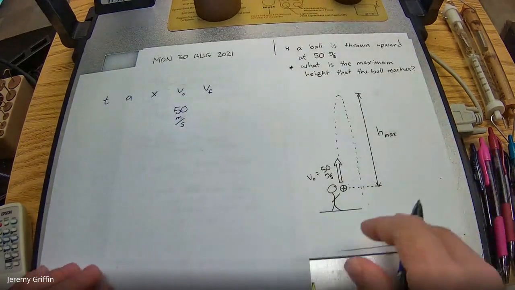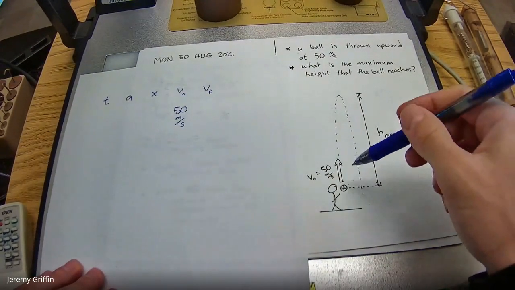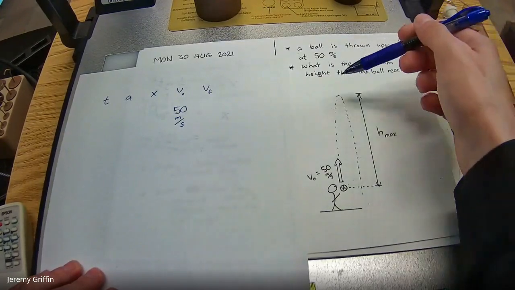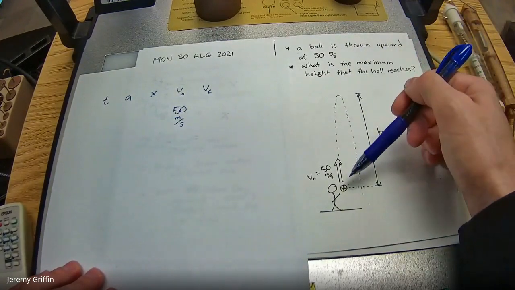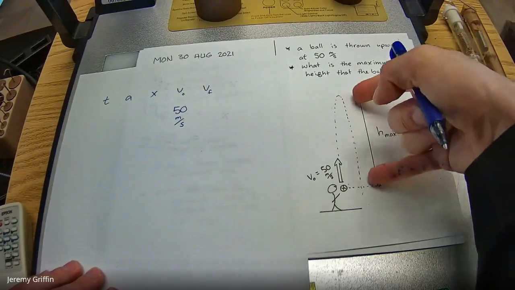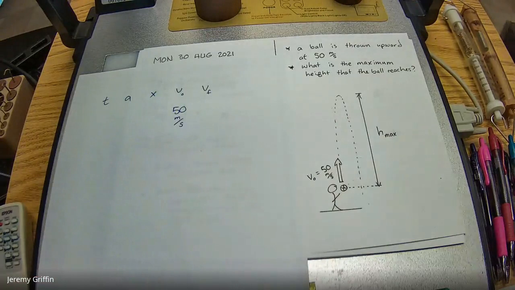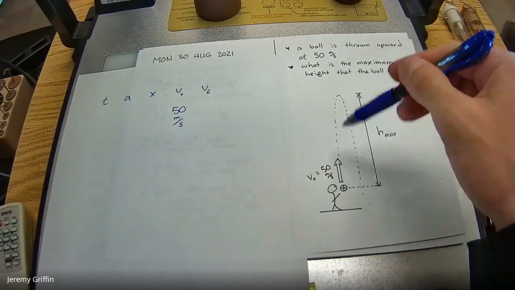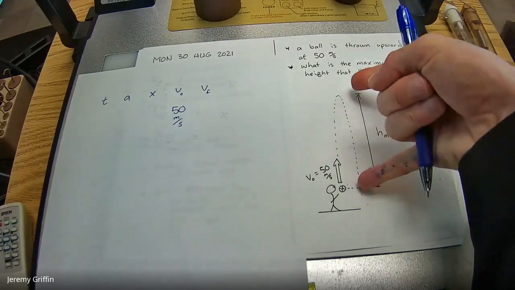Right? Or actually, side note here, you could approach this problem a little bit from this point of view. You could cut this problem in half and say, instead of going from the bottom to the top, you go from the top to the bottom. And then you could call it final velocity 50 meters per second. You could go that way too. But we are doing it from the low point to the high point, aren't we?